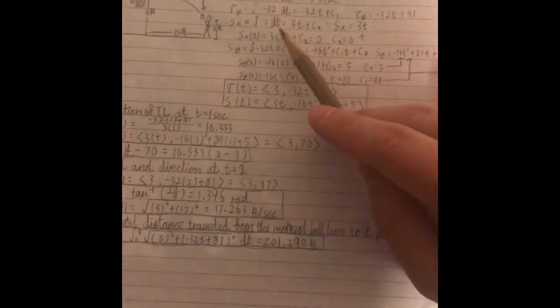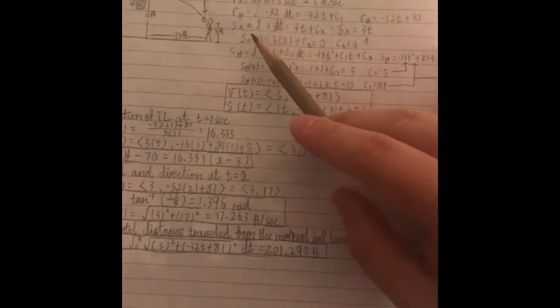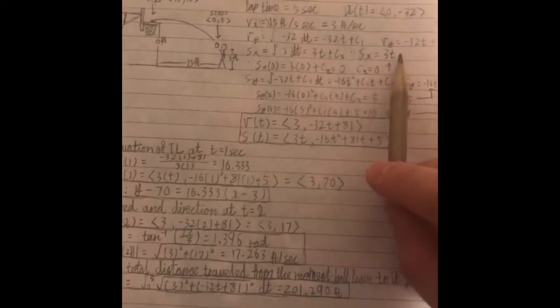For the position sx, we basically integrate vx. Therefore, sx is 3t plus c2.